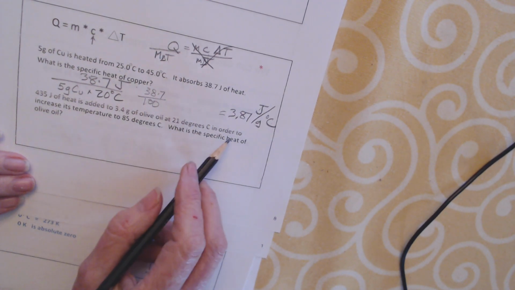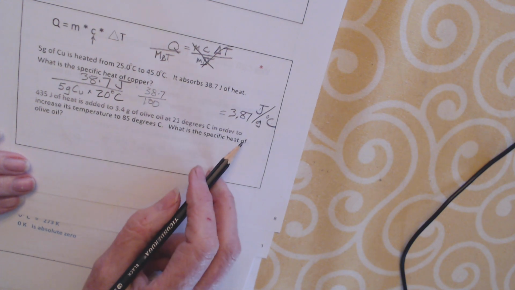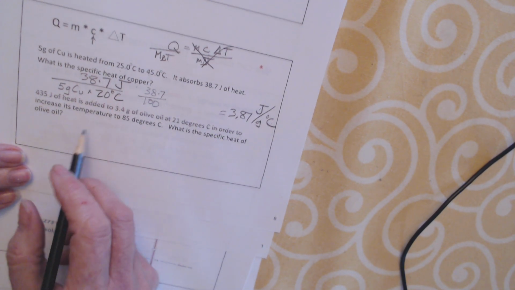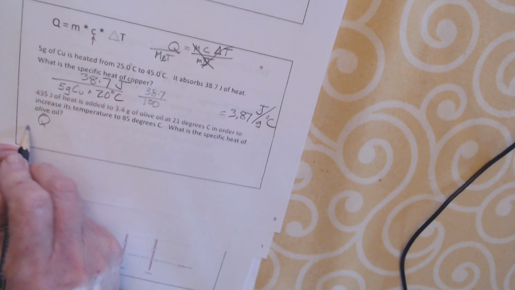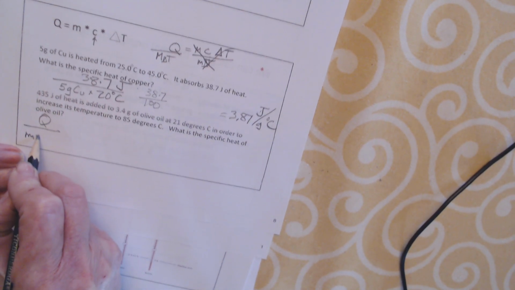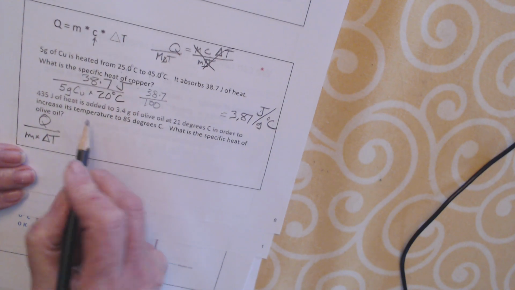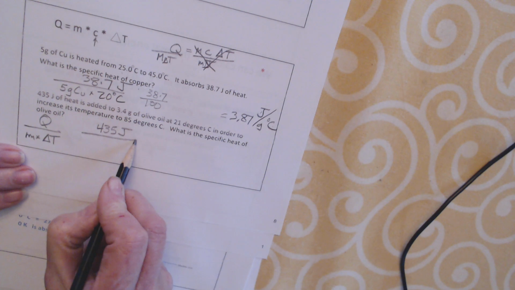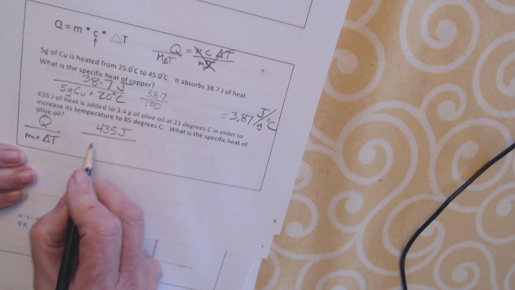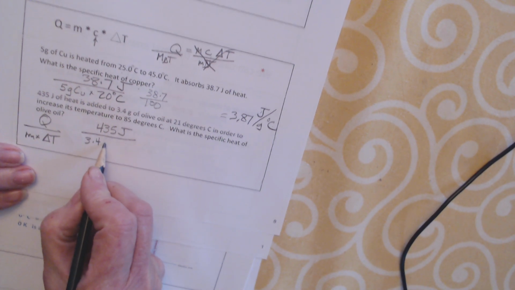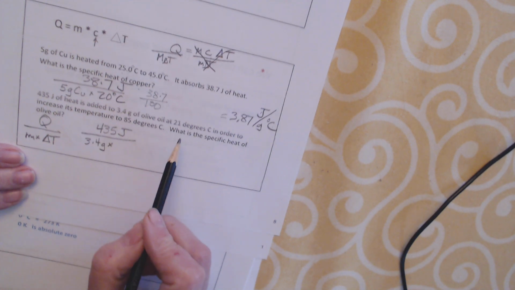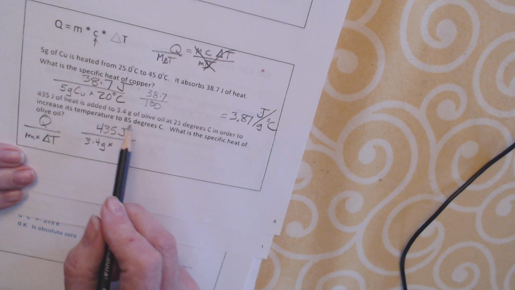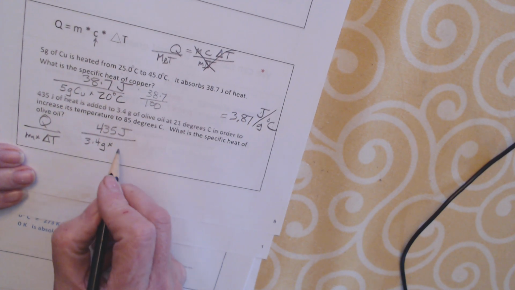435 joules of heat in order to increase. This is the specific heat of olive oil. All right, so here we go. It's the same setup, isn't it? We know that Q equals M times C times delta T. Q is that 435 joules, M is 3.4 grams, and delta T, 21 to 85, 85 minus 21 is 64.